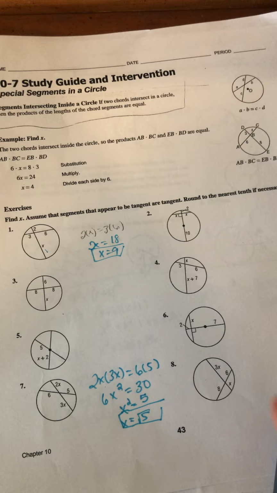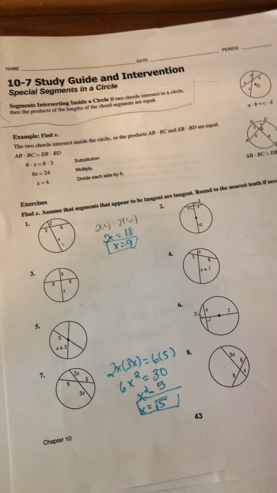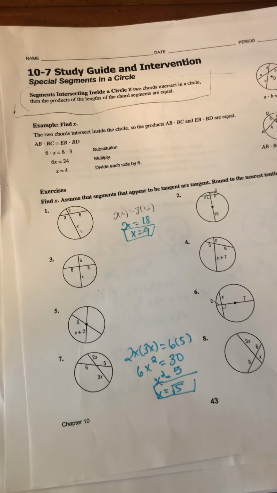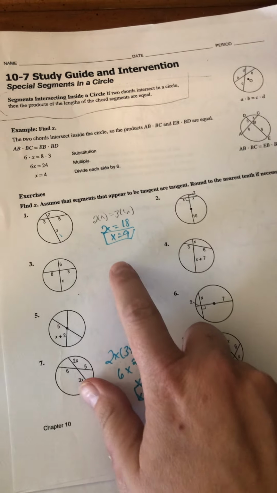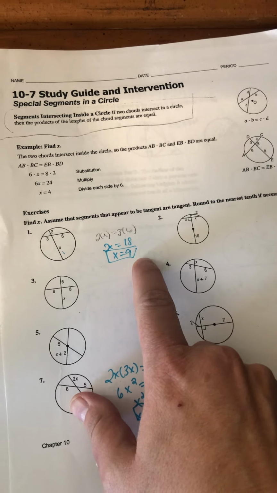If you have any questions, please email me. And then again, when you type your answer in Google, in the slide, you're going to type the equation that you set up, like which numbers are you multiplying together, and then what's your answer.